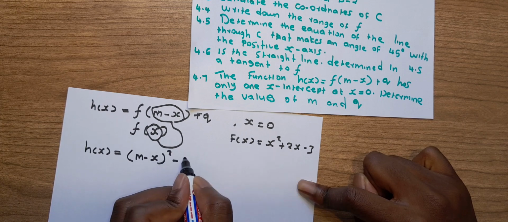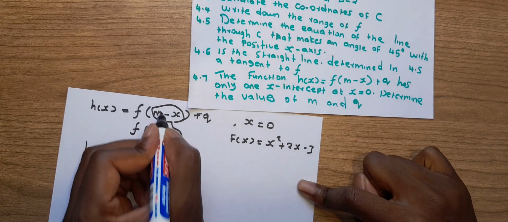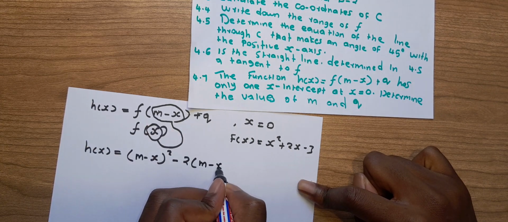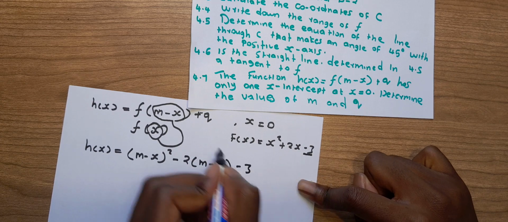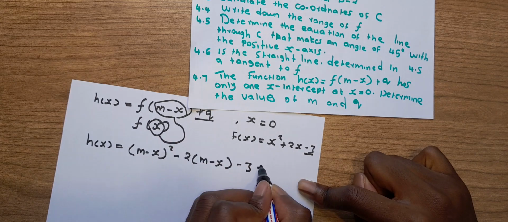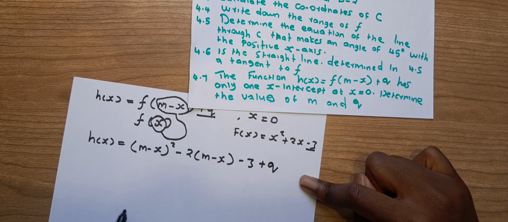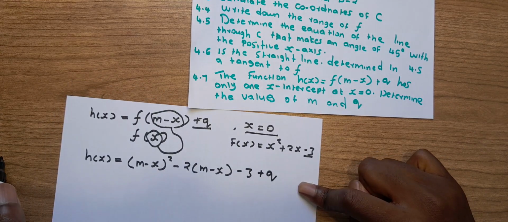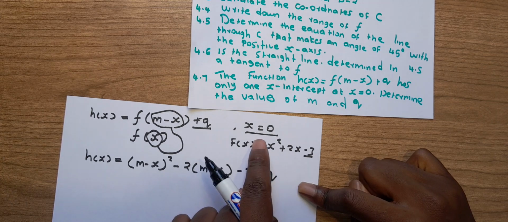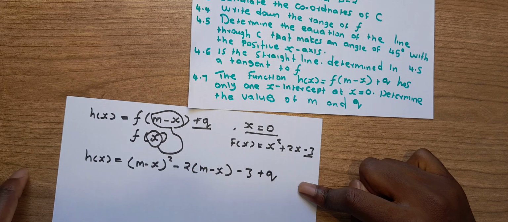Then we have plus 2x, so instead of x we put m minus x. We have minus 3, and they also added q, so we put q. They are also telling us that x equals 0 at some point.